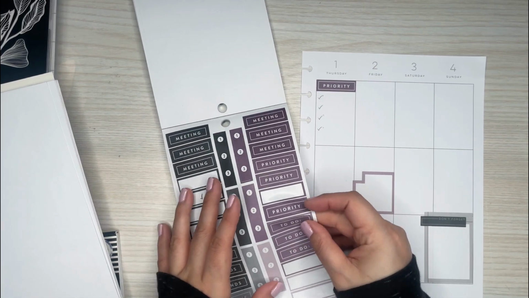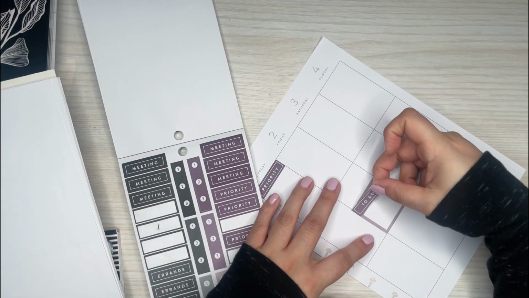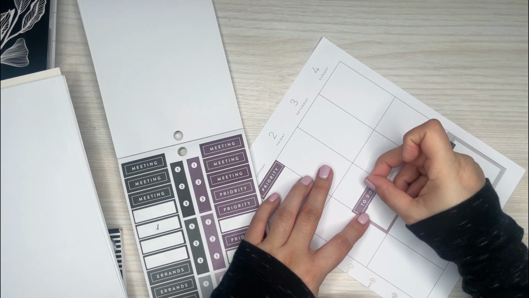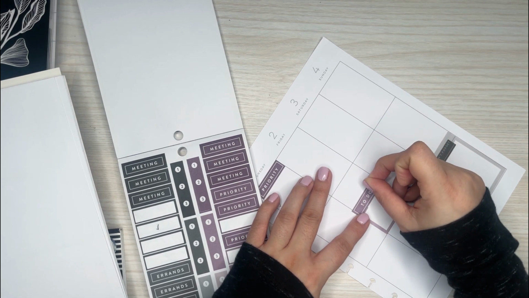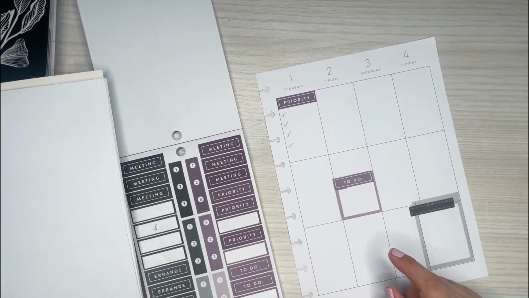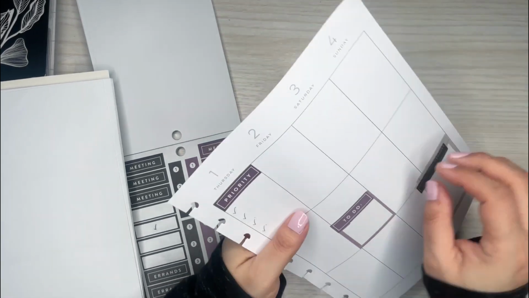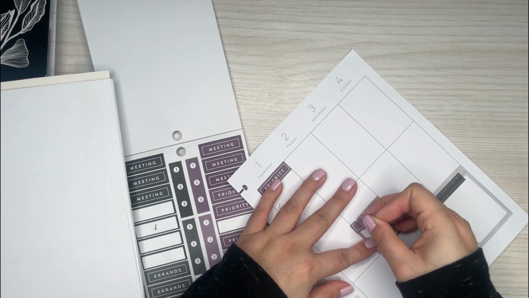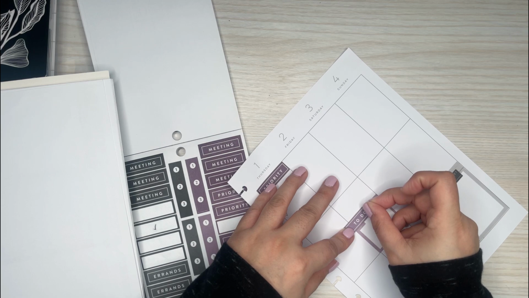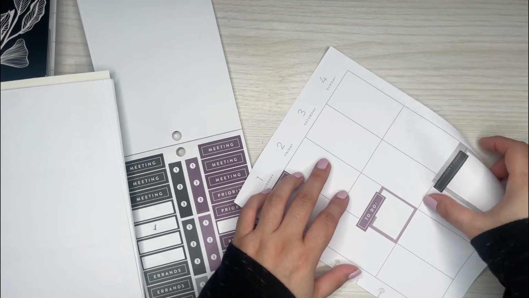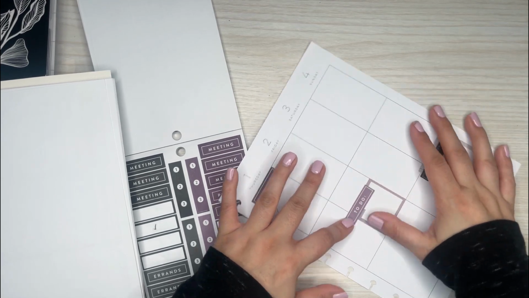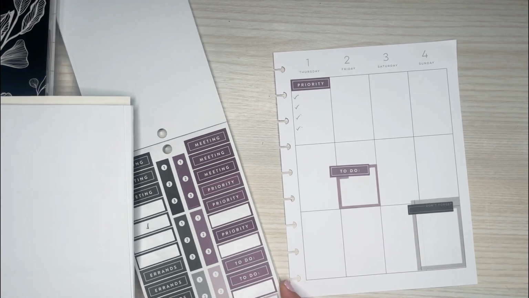So I would just grab a header like this one that says to do, and then you can just cover up this area. It's not going to be perfect, but it'll kind of do the trick. So you can cover it up, and then you can do a little to-do list right there. Or if you wanted to, you could do it a little bit more offset, like that. If I can get it straight. You kind of get the idea. You can use a header to cover that up, and then you can use it as a box.